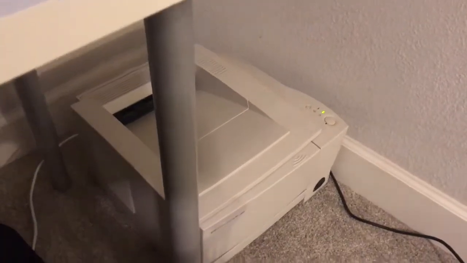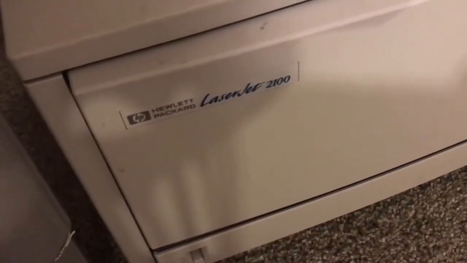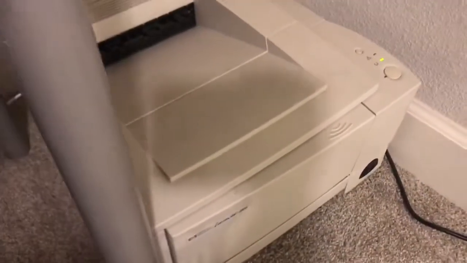Hi there. Okay, so we have this old HP LaserJet printer. This thing is from the 1990s, probably mid-1990s. I have this printer connected to my computer via an Ethernet cable. My computer itself is on Wi-Fi, so you can see the Wi-Fi card in the computer. You can also see the white Ethernet cable going into the computer.